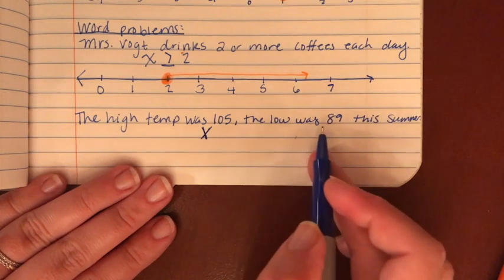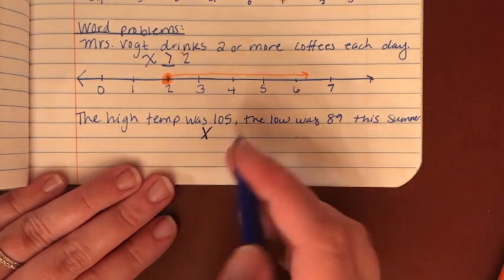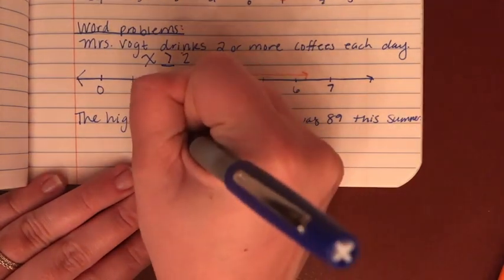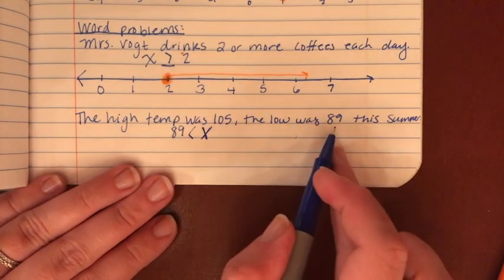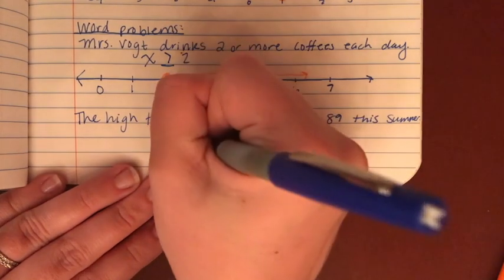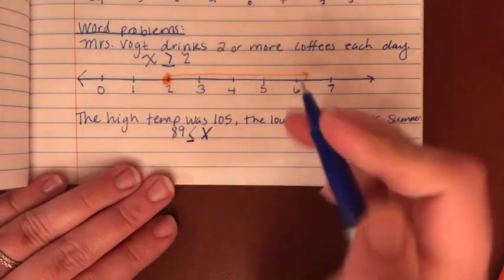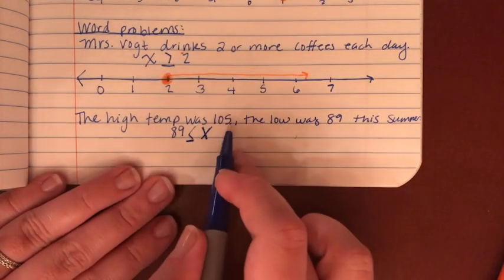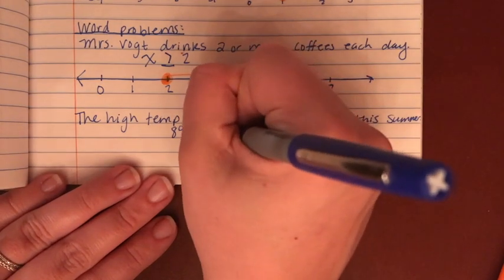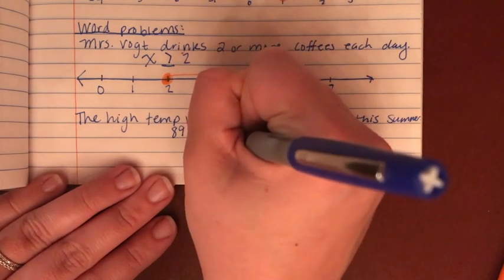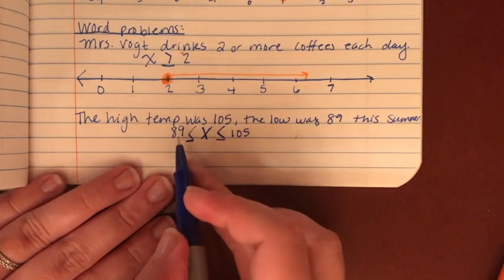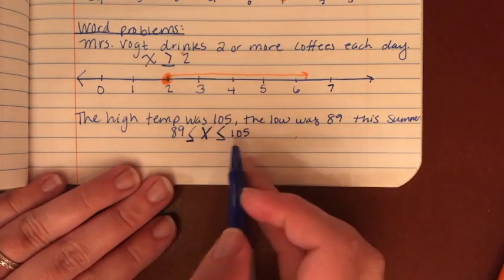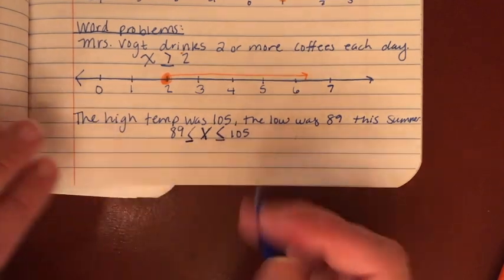So the low was 89, so X was always at least 89. And since it sounds like it hit 89, X could have also at times been equal to 89. And then it said the high temp was 105. So X was then always less than or equal to 105. So X was between 89 and 105, but it could be both 89 and 105 at times.